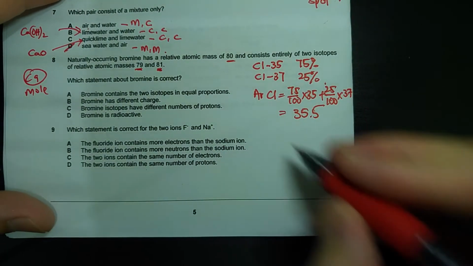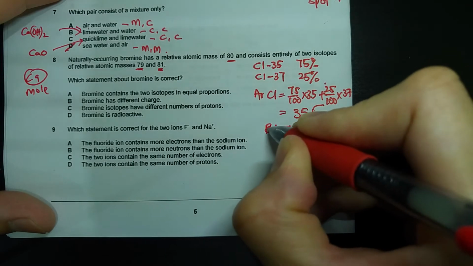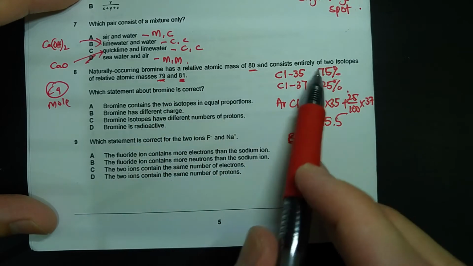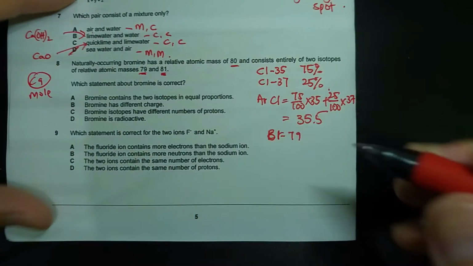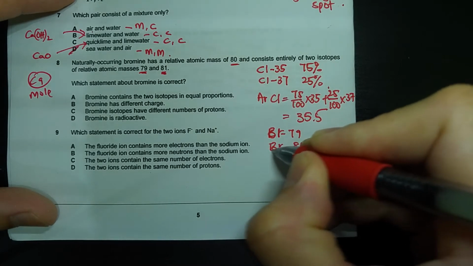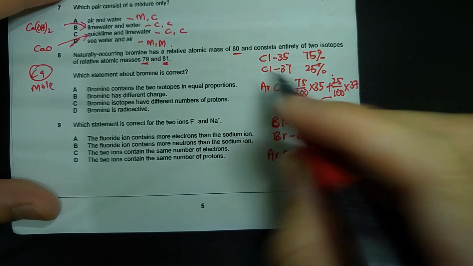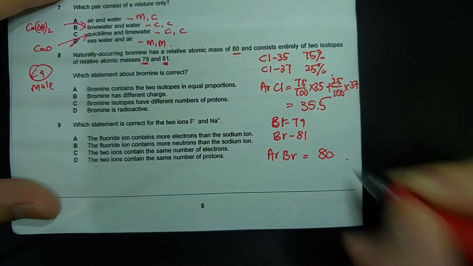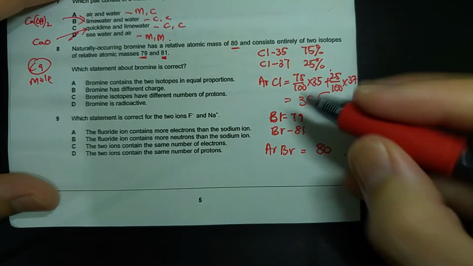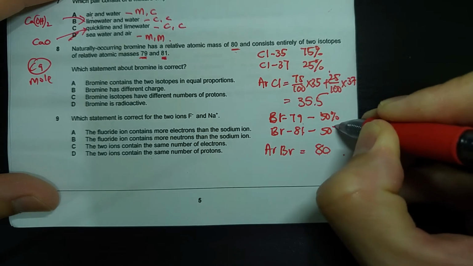So similarly for this question, I have bromine-79. Relative atomic mass, two isotopes, one is 79, one is 81. So that means bromine-79 and bromine-81. So how do you find the Ar of bromine? You can see that the Ar of bromine is 80, which means that 80 is right in between 79 and 81, meaning that these two are in equal proportion. This is 50%, this is 50%.